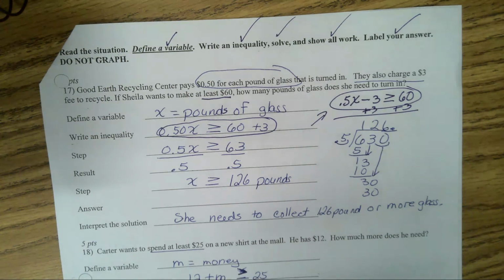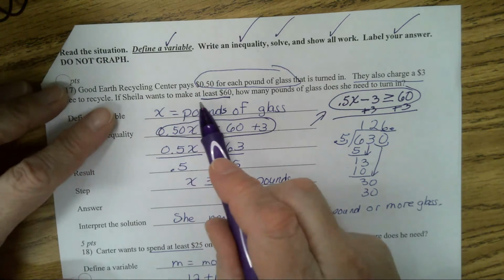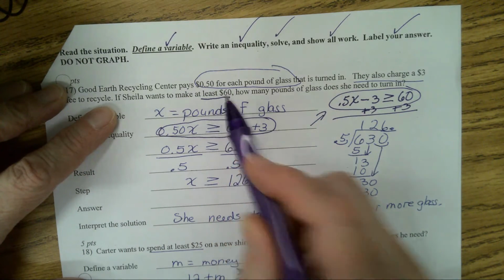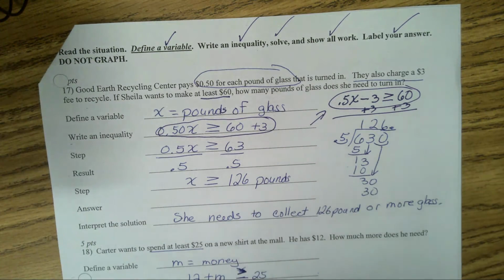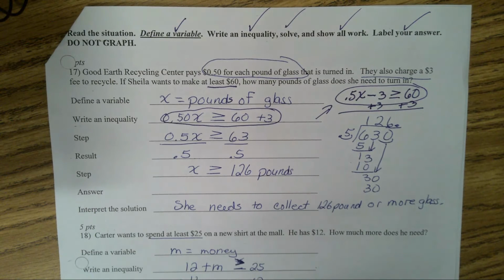Now, she wants to make at least, so she can make $60 or more, so that is correct. Nathan, you have a question? Well, I did it like this. 0.50x plus 3 is greater than or equal to 60 minus 3 minus 3. 0.50x equals 57 divided by 0.50 divided by 0.50.